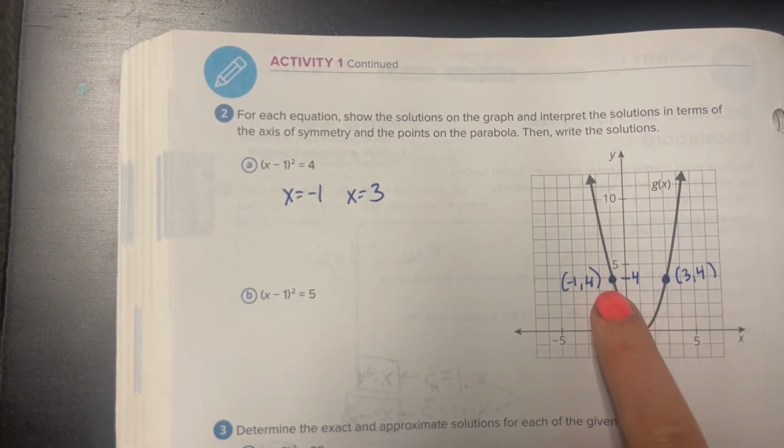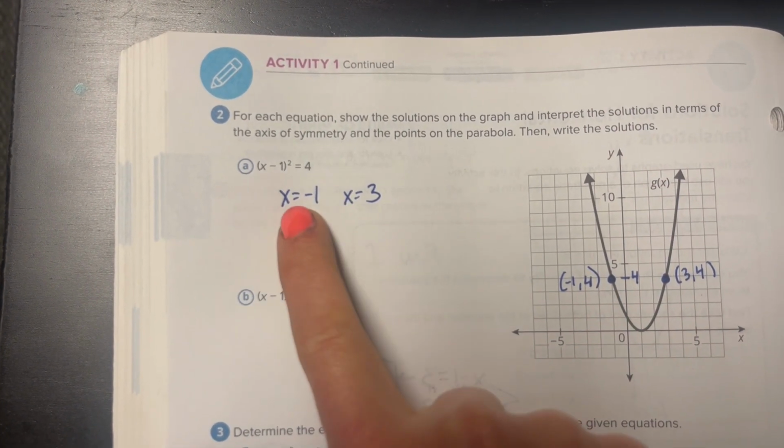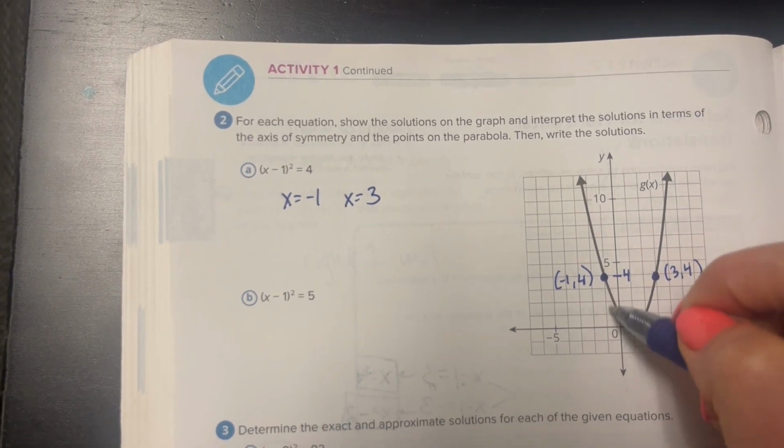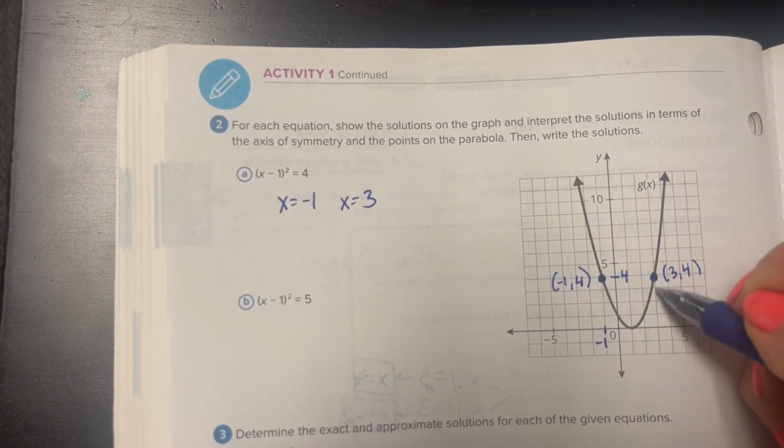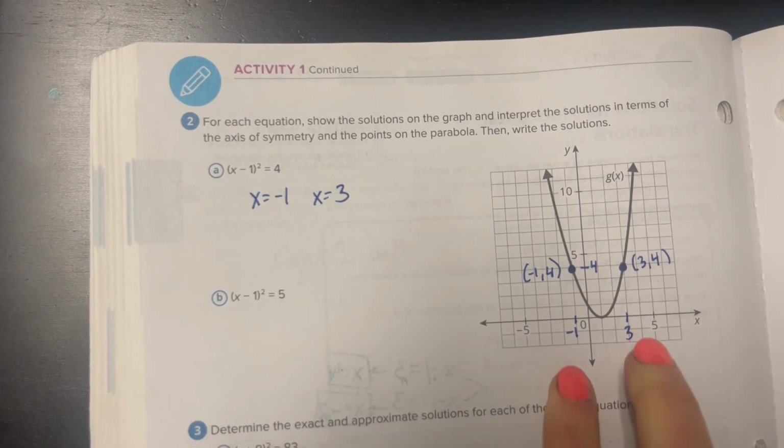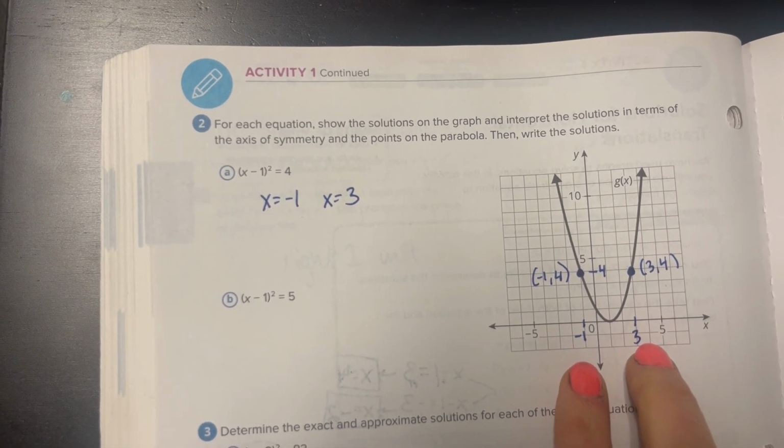If you would like to use the graph, you just have to solve for x. So remember, the x values are down here. x is -1, x is 3. Those are your 2 solutions.